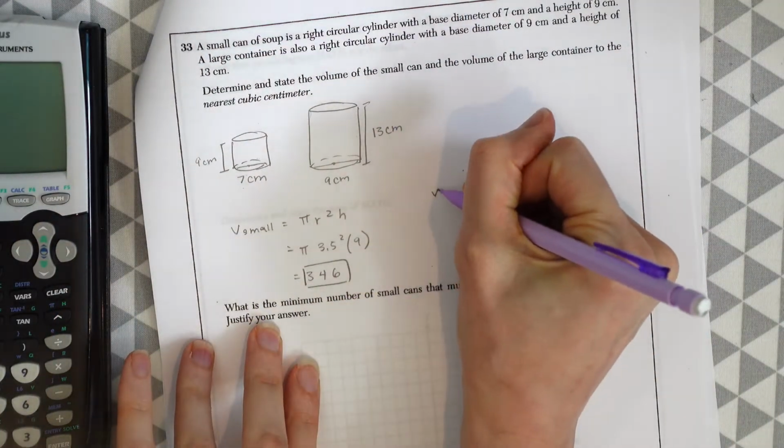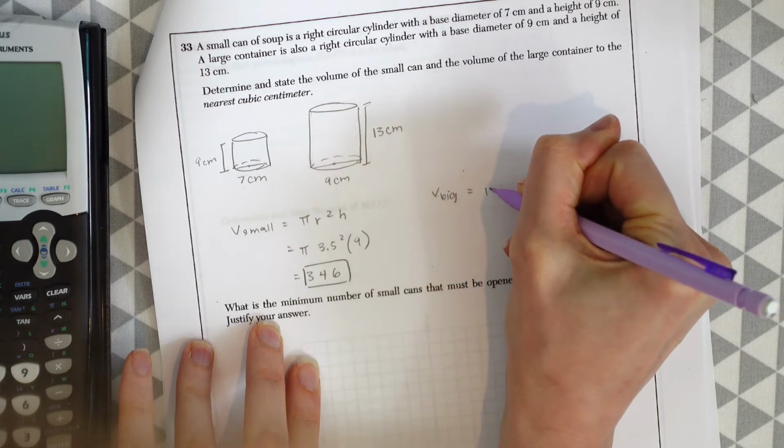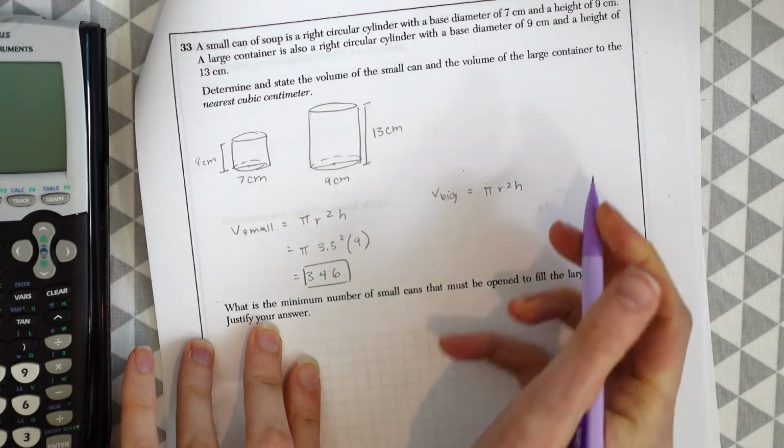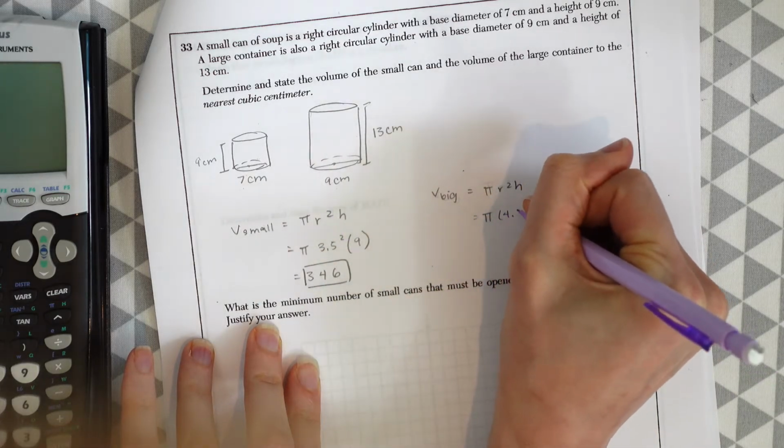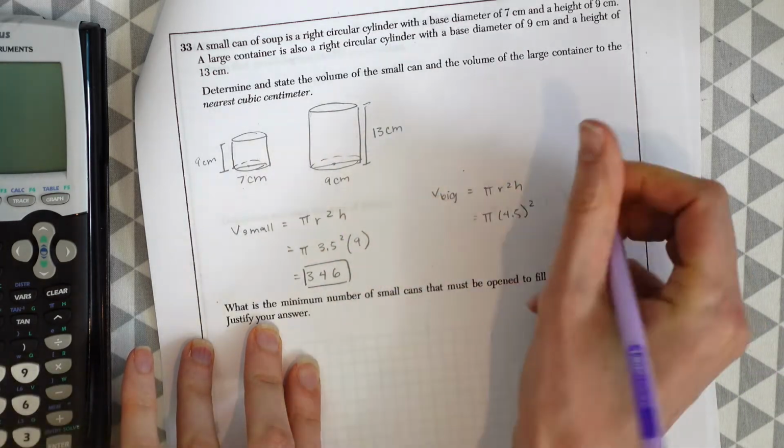And now the volume of the big cylinder. We have the same formula, except now our radius is 4.5 and the height is 13.